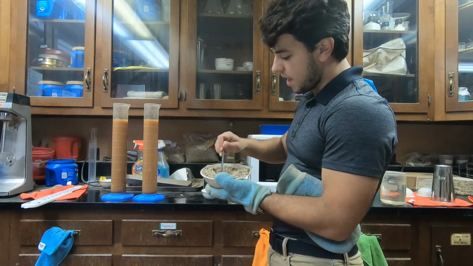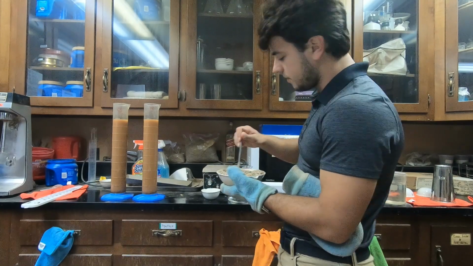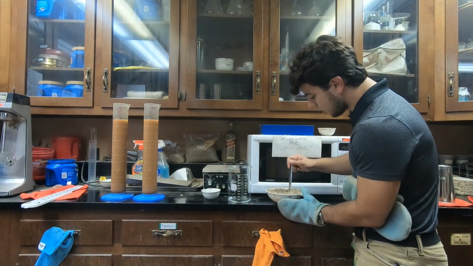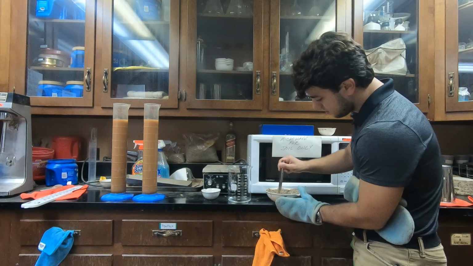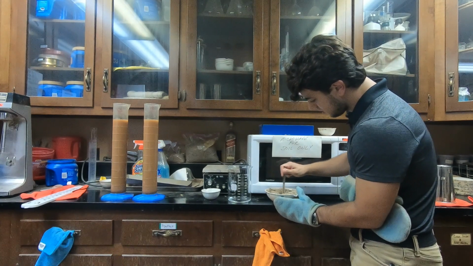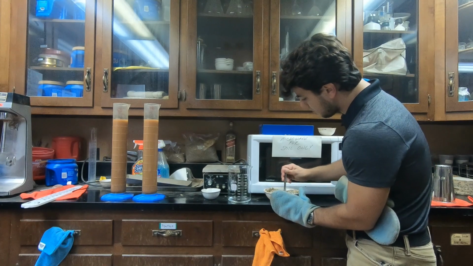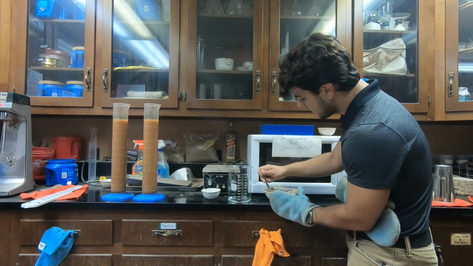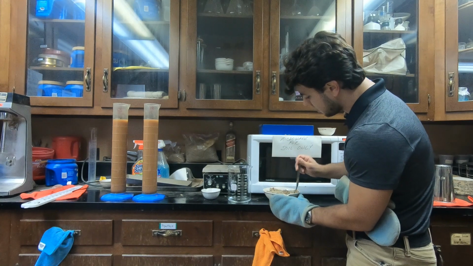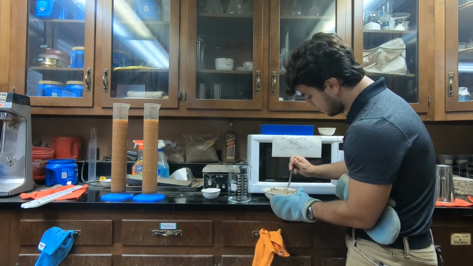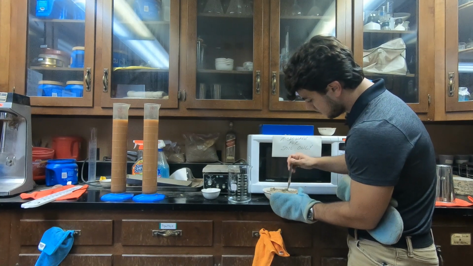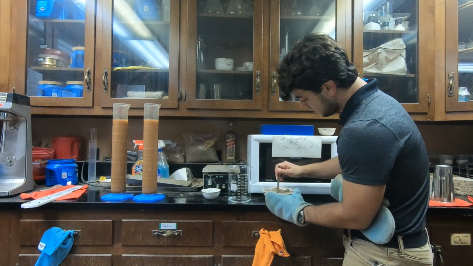Also, as you start mixing it up, you'll notice it will crumble a lot easier. Sometimes you'll be able to tell that there's steam rising up from it. I don't know if you can see it in the camera. I can't really see it from the angle I'm looking at, but it's there sometimes.